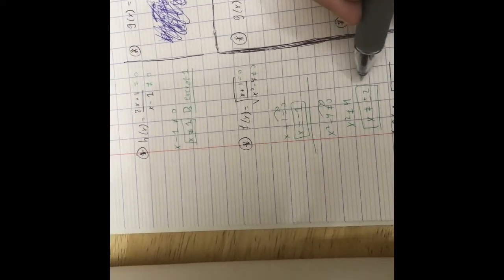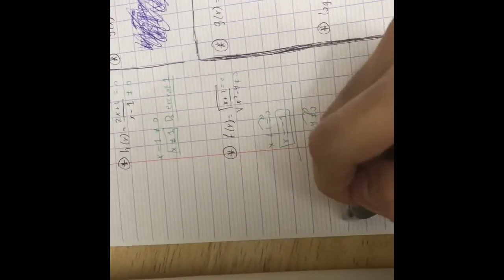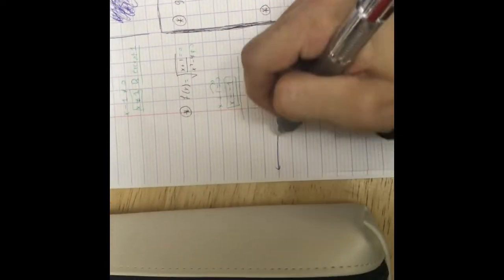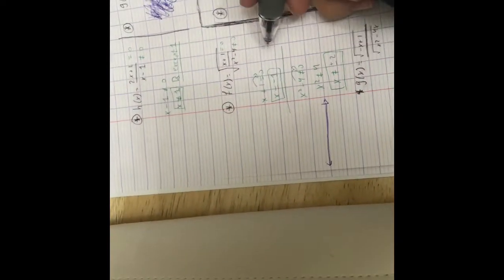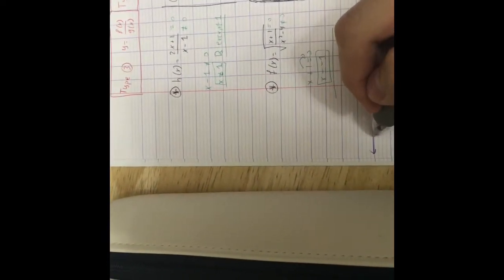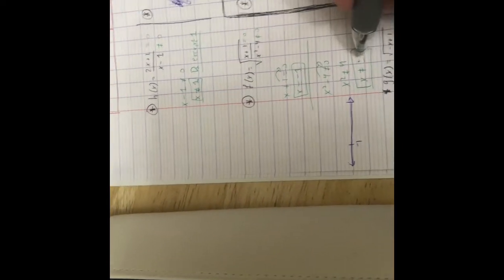Okay, so now all you need to do is do the number line. So let's just do the number line. Okay, what points do we have? We have negative 1. Let's plot this. We have negative 2. Let's plot this. And we have a 2.